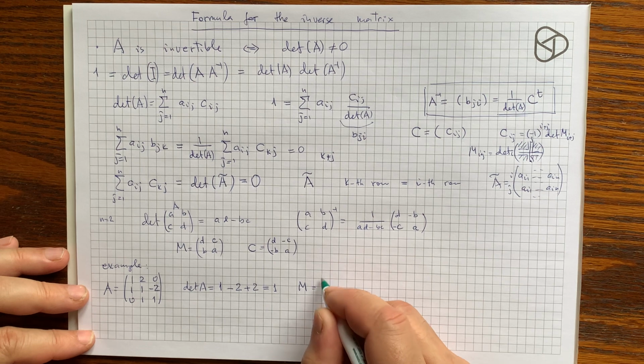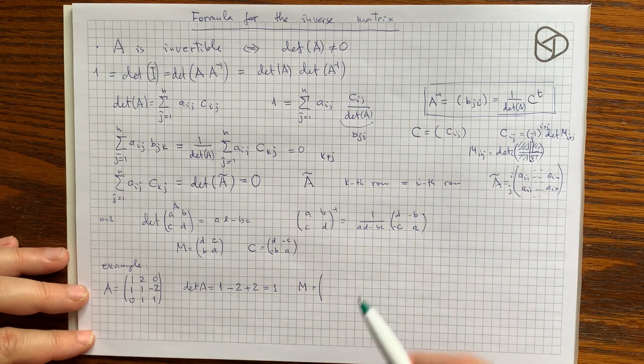Let's compute it first, minors. We'll have to compute 9 numbers, 1 for each matrix entry. So the minor for 1, take away row 1 and column 1. What is left? Compute the determinant of.